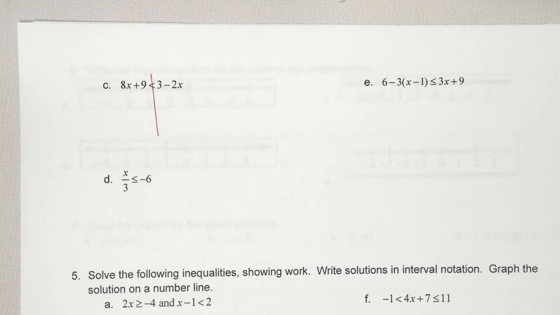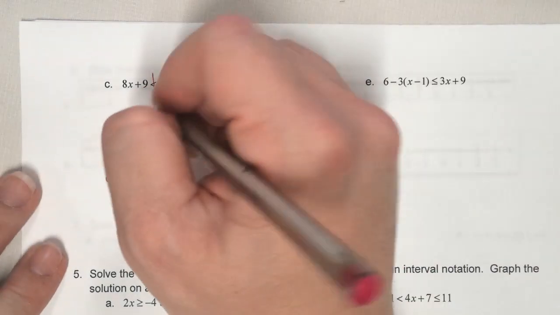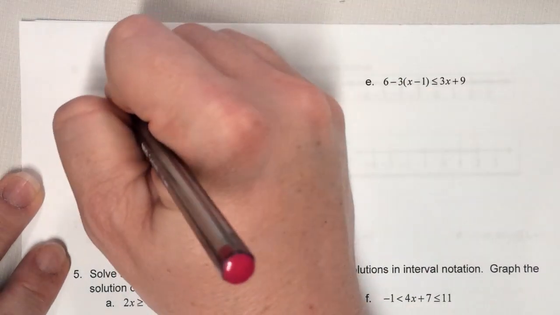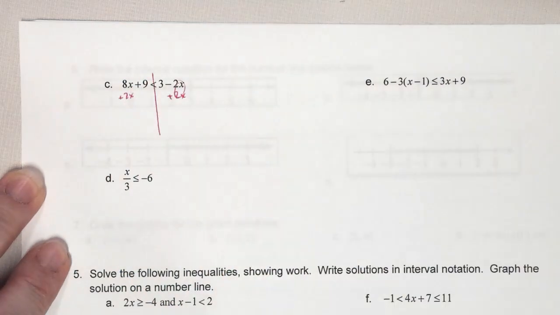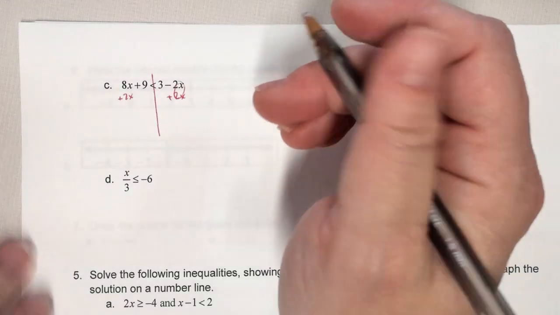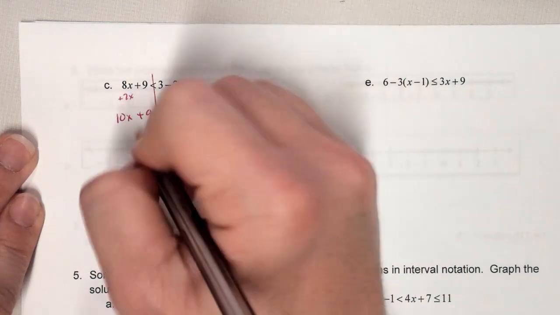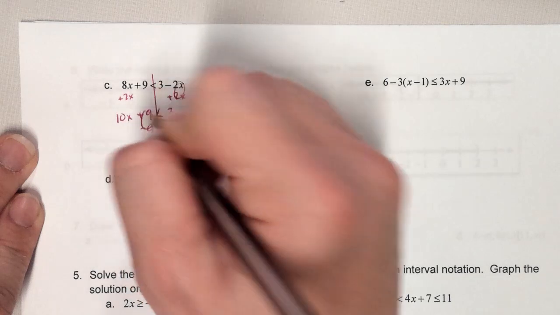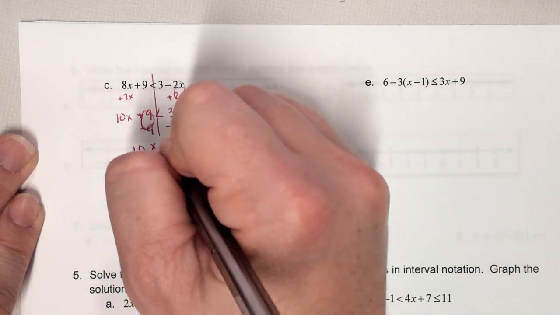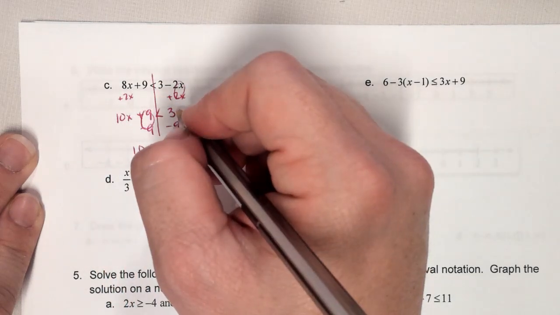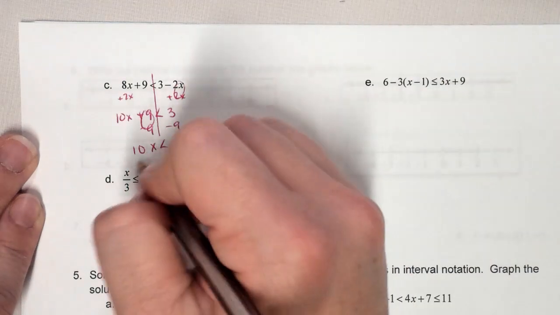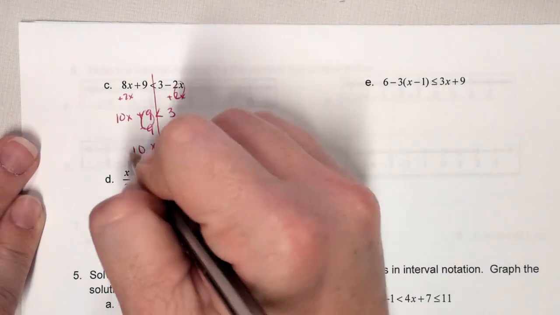Okay, again, I like to move my smallest variable first, so I'm going to add 2x to both sides. When I have inequalities, the reason I like to move my smallest variable first is it keeps me from dividing by a negative, and then hopefully I won't forget to flip my symbol because I'm not dealing with negatives. So I have 10x plus 9 is less than 3, minus 9, minus 9 gives me negative 6. Divide by 10, divide by 10.